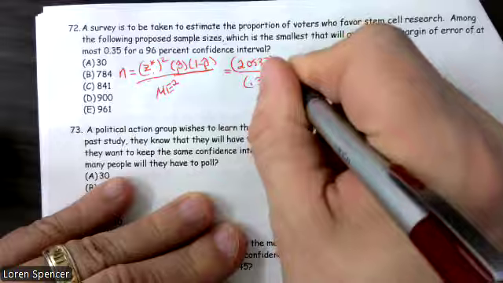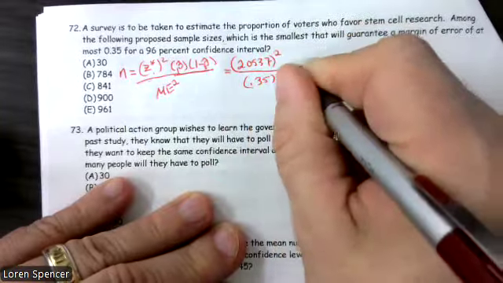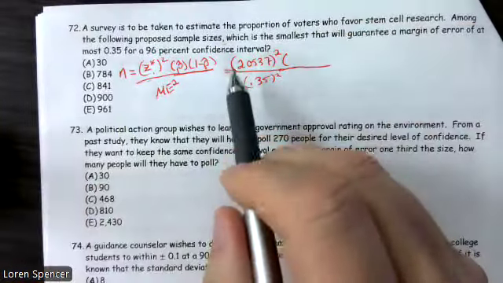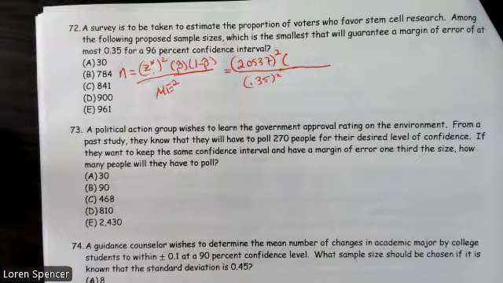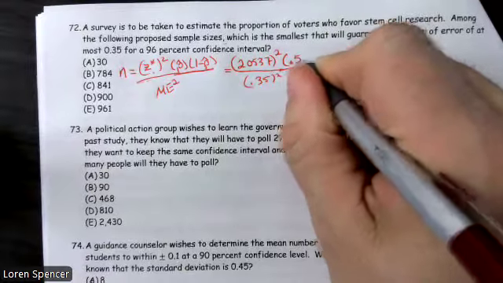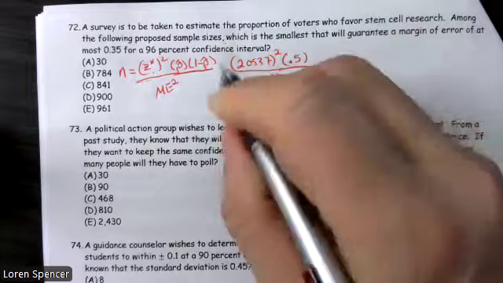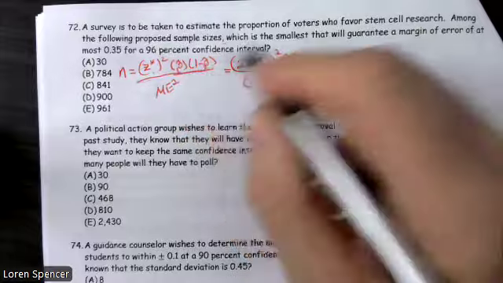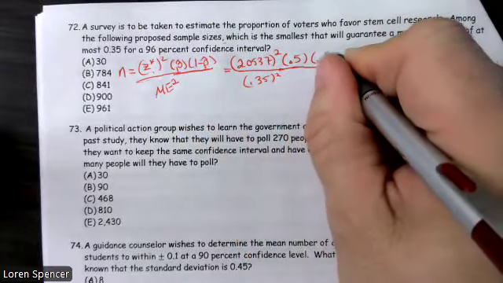Make sure we square that. Now, they did not give me a p hat. So since I don't have that, we're going to have to use the worst case scenario, which is 0.5. So p hat is going to be 0.5, and 1 minus p hat is also going to be 0.5.